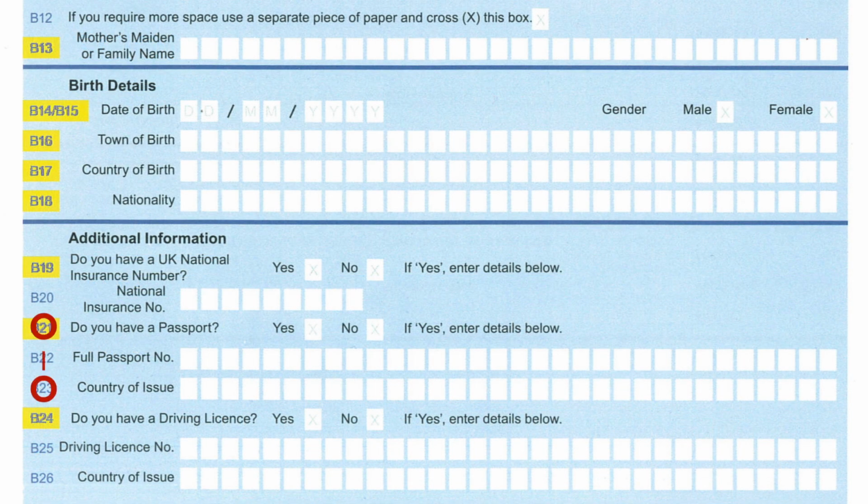B21 to B23. Please answer yes or no at B21. Please note that if you answer yes, you must provide your passport number in B22 and the issuing country must be given in B23.